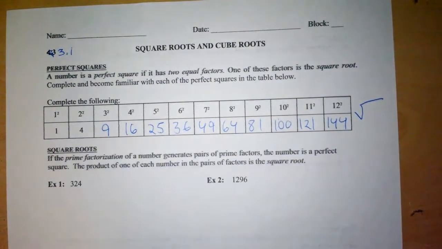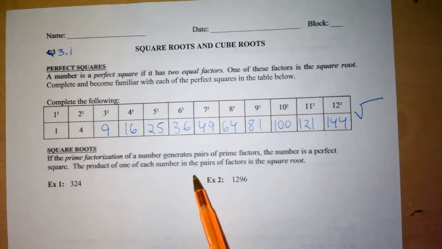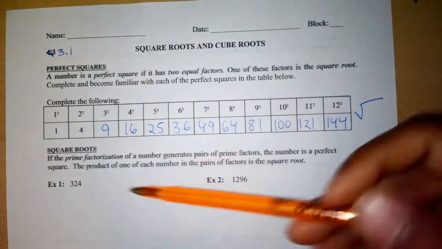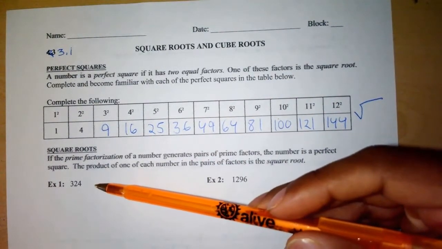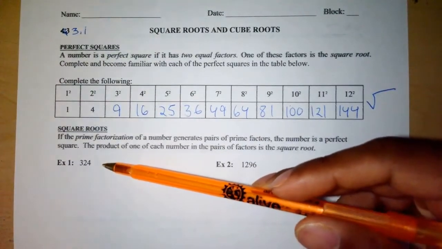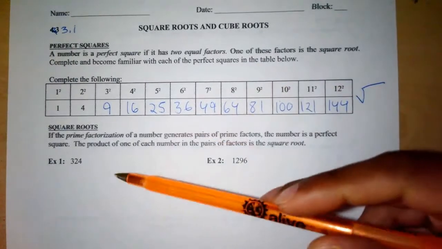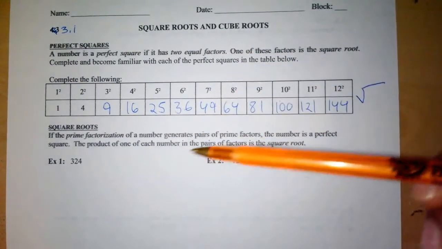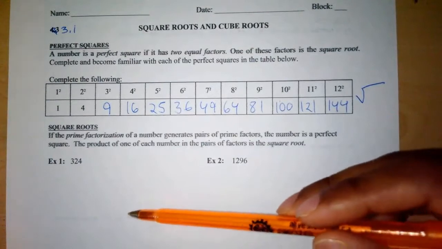So square roots: if the prime factorization of a number generates a pair of prime factors, the number is a perfect square. The product of one of each number in the pair of factors is the square root. So this is when you're going to have to do a factor tree. If you didn't have a calculator, and you wanted to figure out the square root of 324, how would you do that? Obviously, if you had a calculator, you could just type in the square root sign with 324 and it'll give you the answer. But what if you didn't have a calculator? How would you do this?